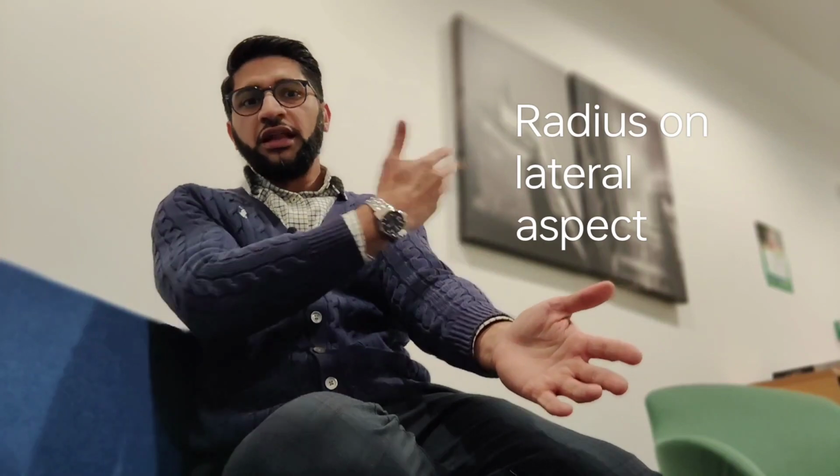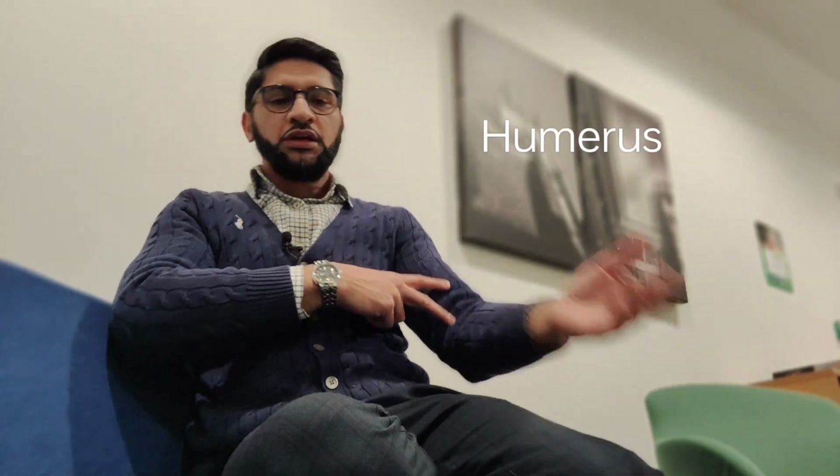So, very briefly, looking at the forearm, we've got two bones in the forearm, and this is your ulna, and this is your radius. Now, in the anatomical position, it's held like so. Therefore the ulna is on the medial aspect of the forearm and the radius on the lateral aspect of the forearm. Then we have the arm itself, i.e. the humerus at the top over here.